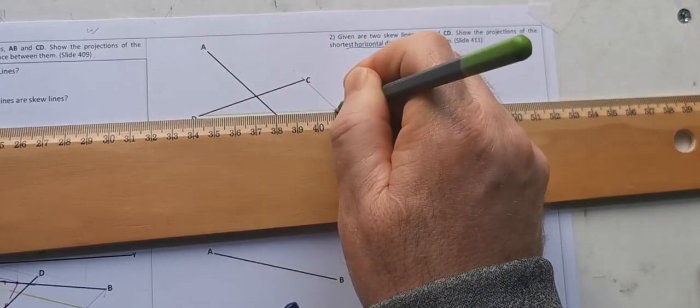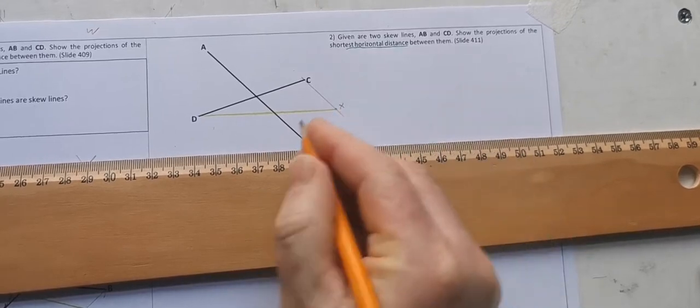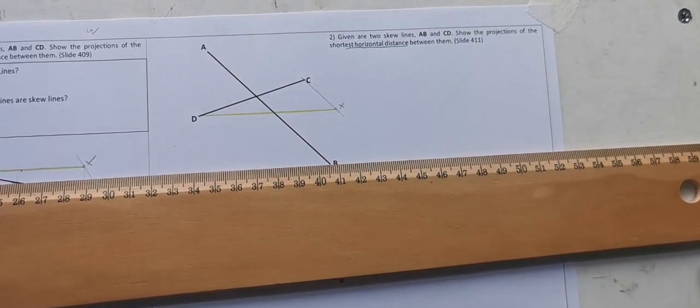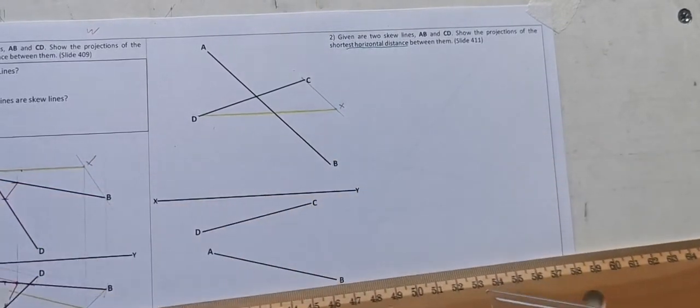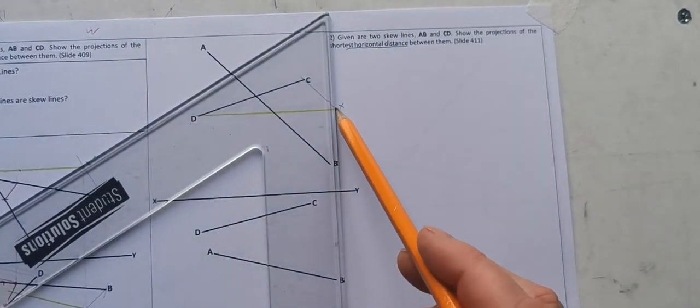So we're after making a triangle, but DX is horizontal. So I'm going to bring X down, and I want to do the same parallel again.